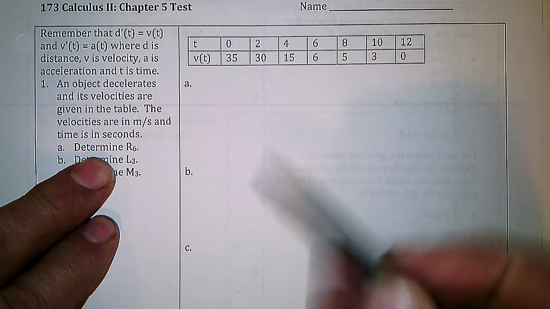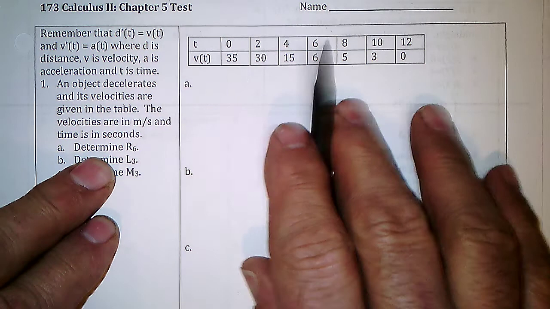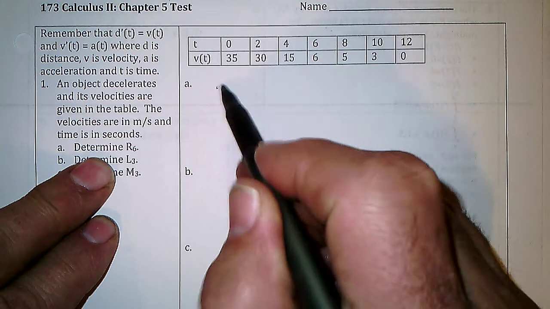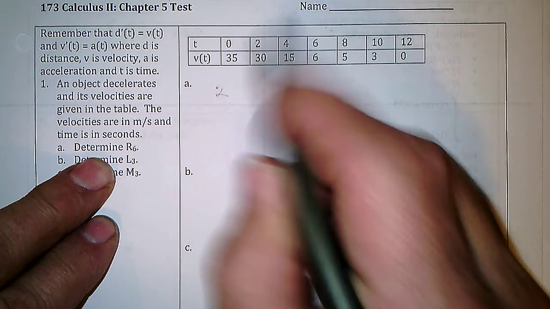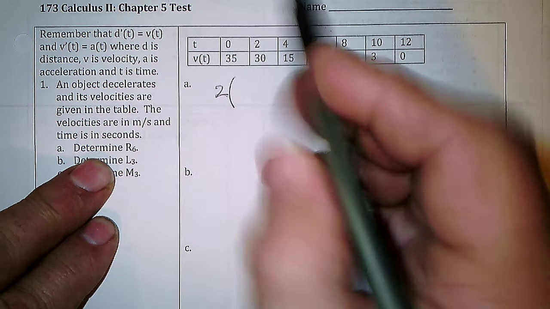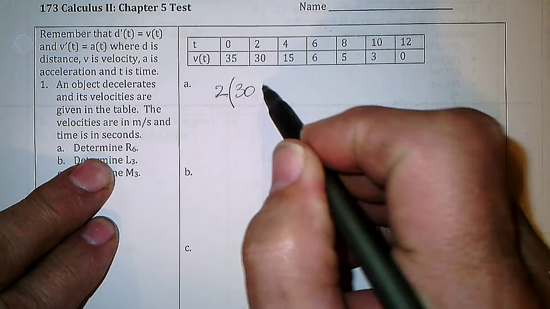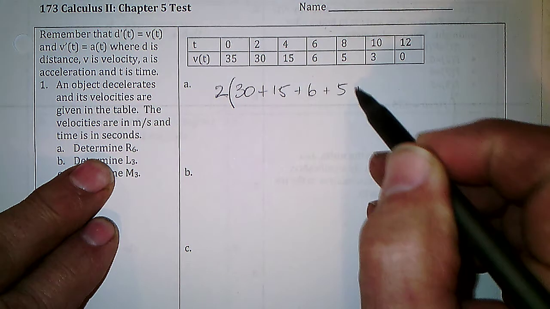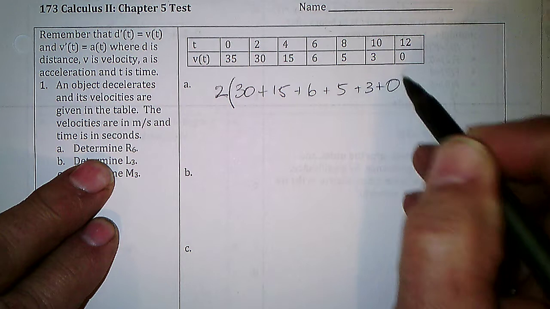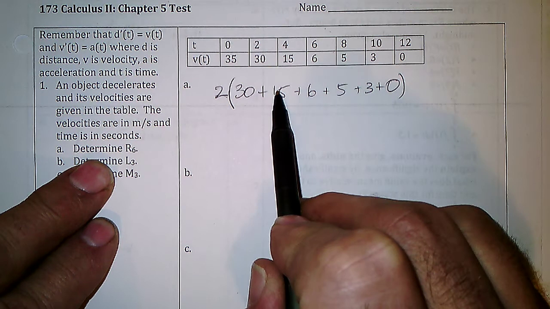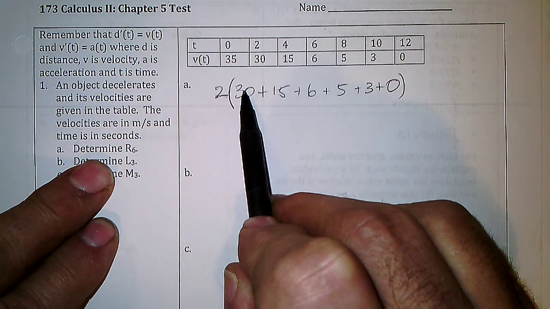And if we're going to do R, that's the right side. So the width of the interval is 2, and they're all 2. So we can just go 2 times the right side of the first one, which is 30, then 15, then 6, then 5, then 3, and 0. 15 and 5 is 20, plus 30 is 50.